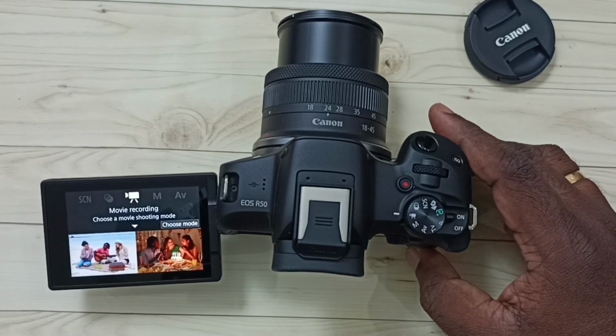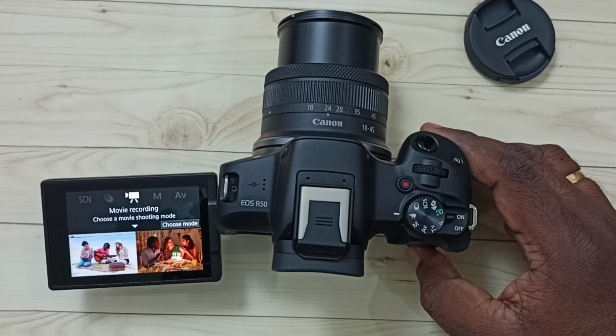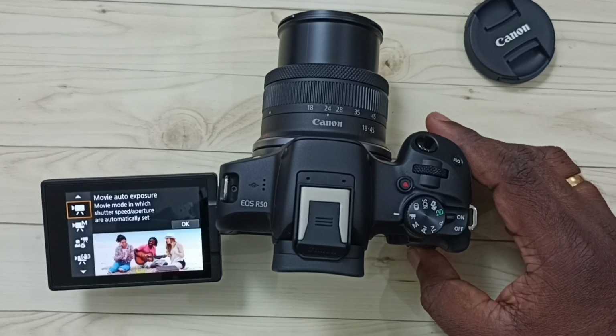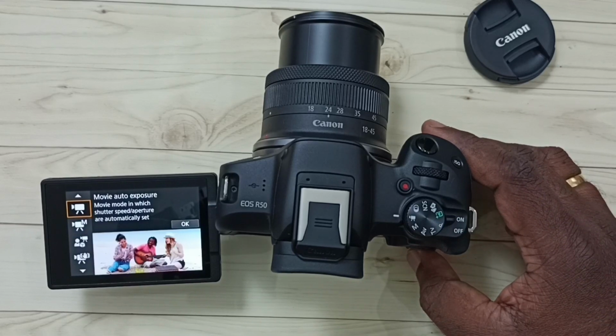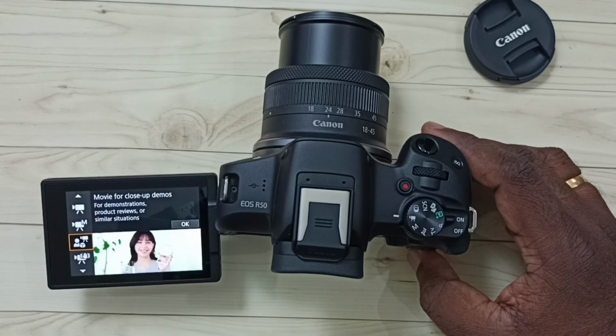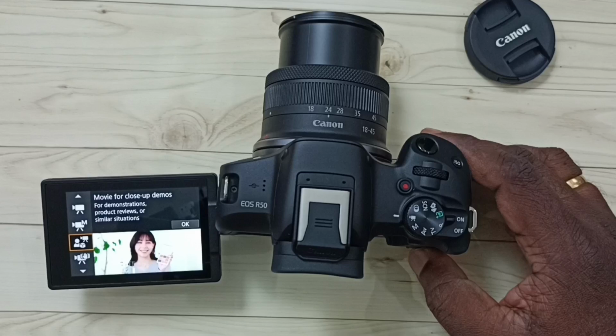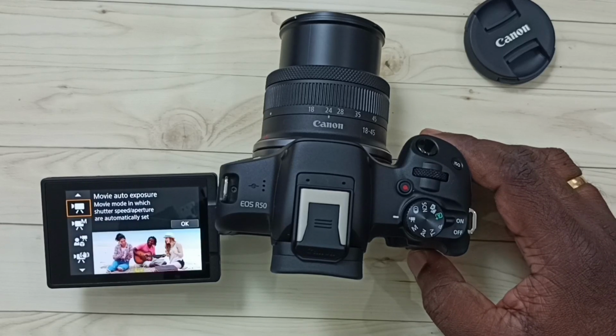Then I have to choose the mode. Press the OK button on the camera. Then here we can see modes like auto exposure, manual exposure. There are many. Let me select the first option, auto exposure.